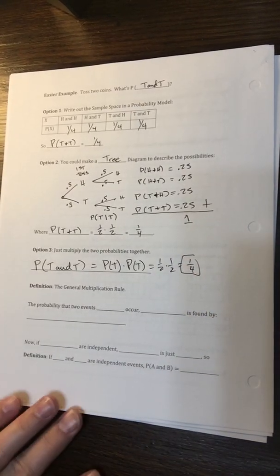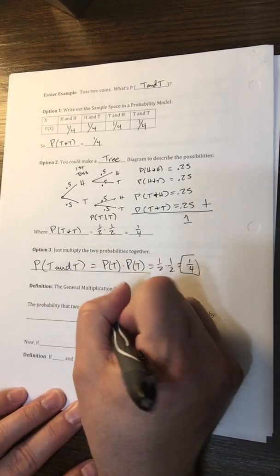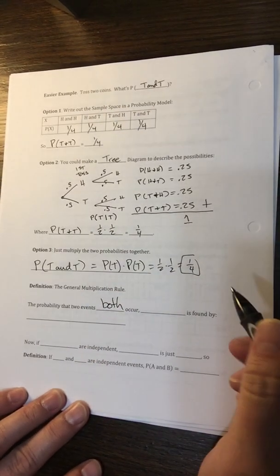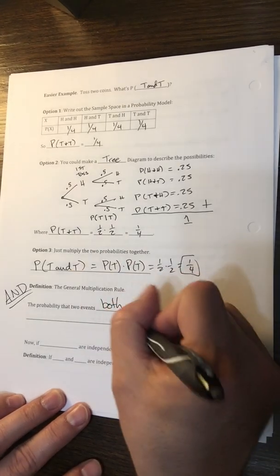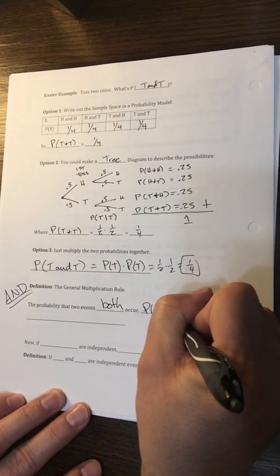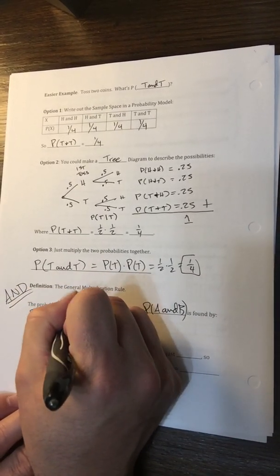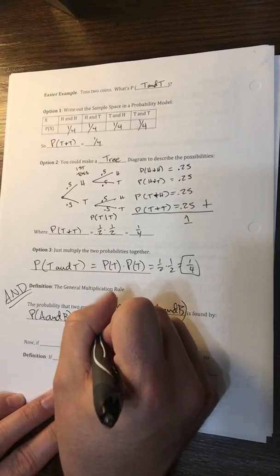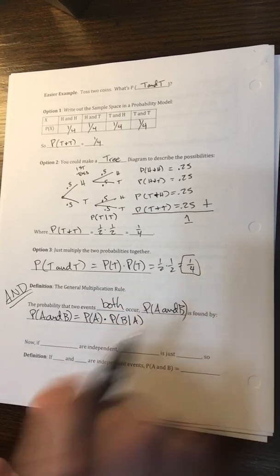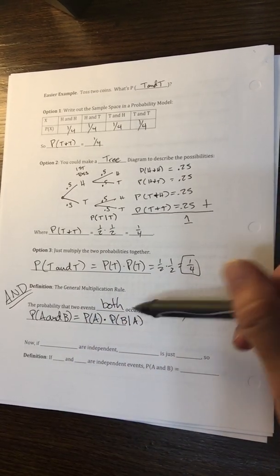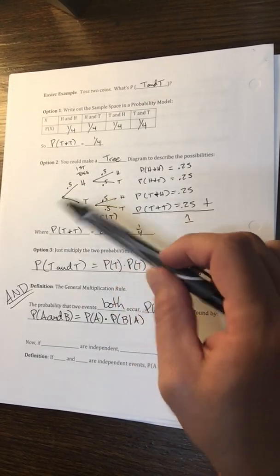Okay, the general multiplication rule for probability. It goes like this. The probability that two events both occur, that's not or, that's and. So I'm going to put a big fat and out here. The probability that A and B both happen, probability of A and B, is found by taking the probability of A and multiplying it times the probability of B given that A happened. Now in this case when we're flipping coins, the fact that A happened doesn't affect probability of B. That's why we got 2 1/2s here and we have 2 1/2s here.